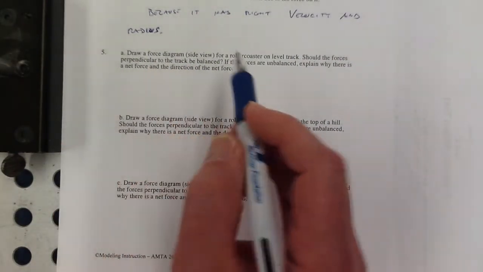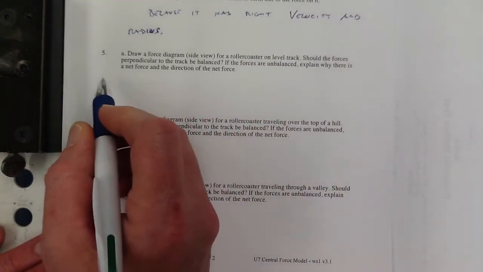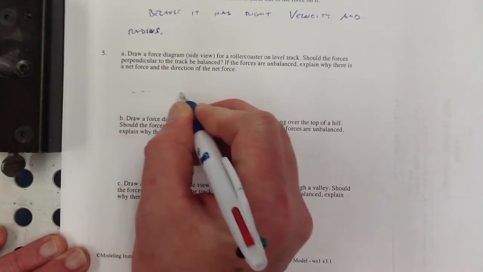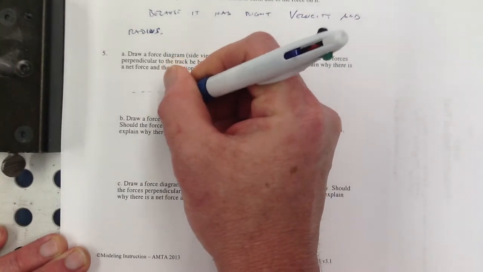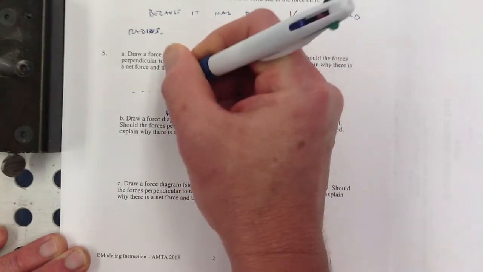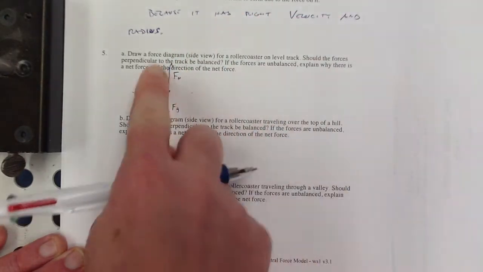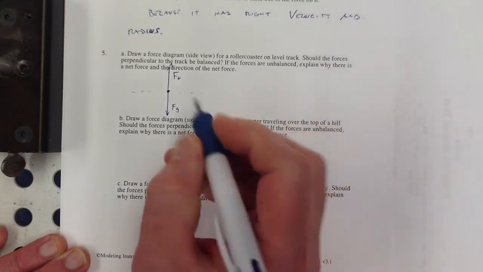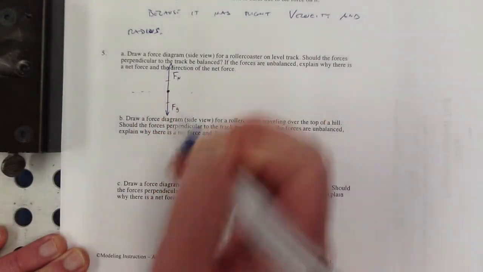Okay, draw a force diagram, side view, for a roller coaster on a level track. So here's the track. There's the force of gravity. There's the normal force. There's probably some friction, but if we're assuming that there's no friction, then it would just be going along at a constant velocity here, because those would be balanced.